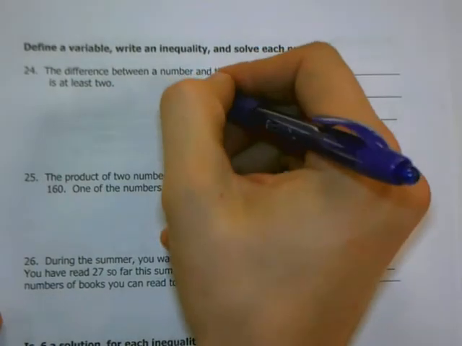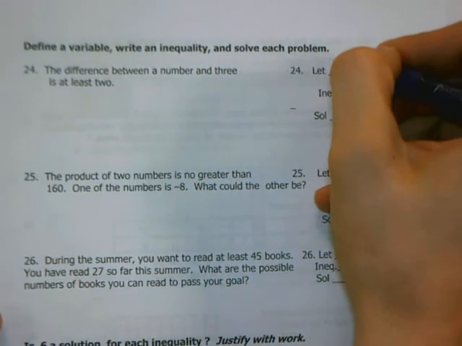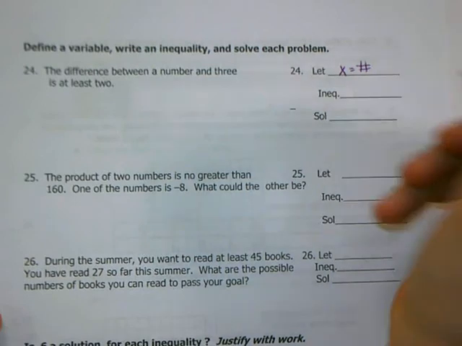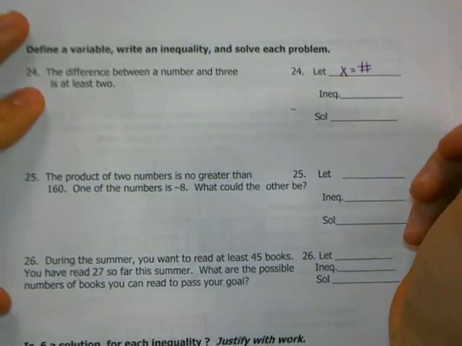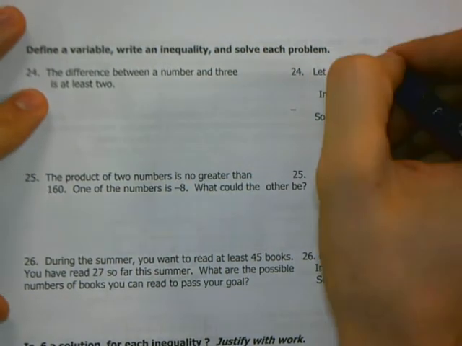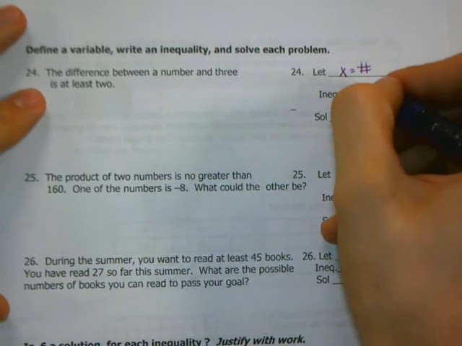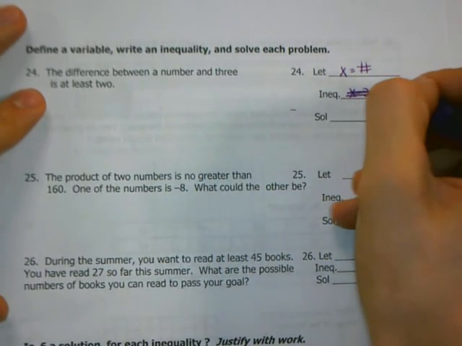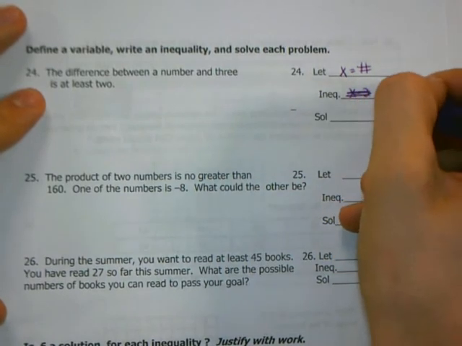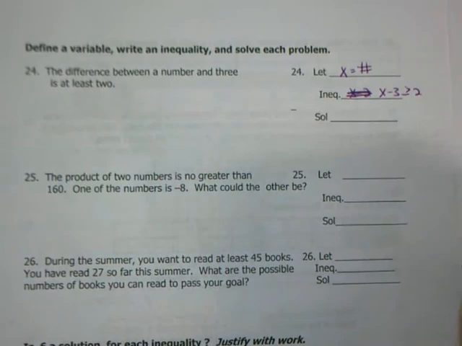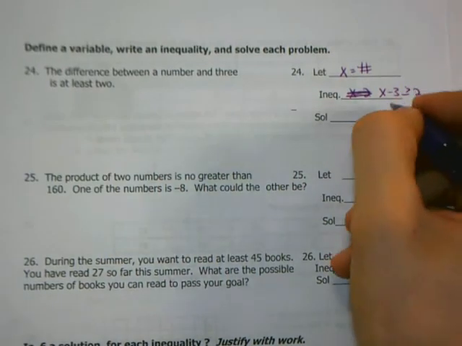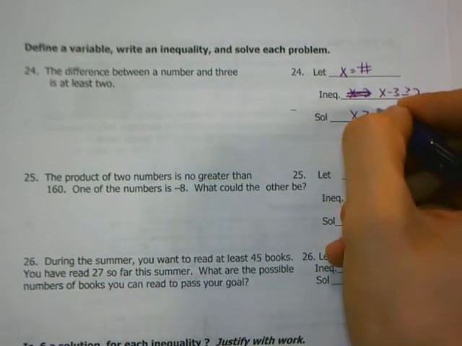Alright. So again, we're going to let x equal the variable. And we want the difference between a number and 3 to be at least 2. So here's the difference between our number and 3. We want it to be at least 2. So bigger is okay, but at a minimum 2. So we add 3 to both sides, and we're going to get x is larger than 5.